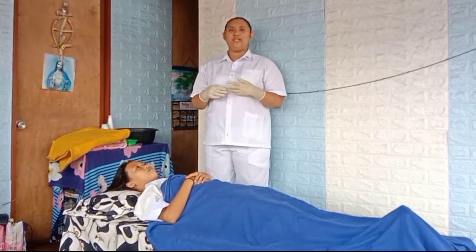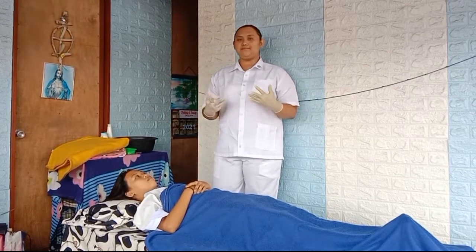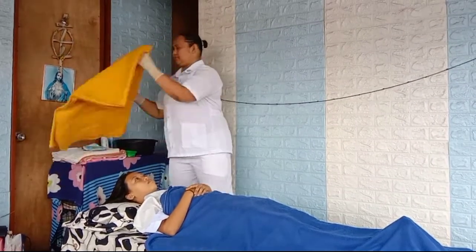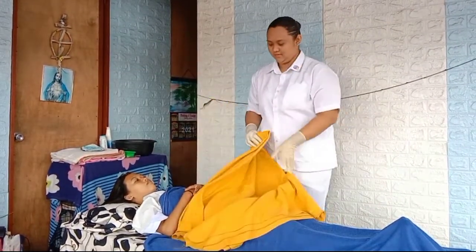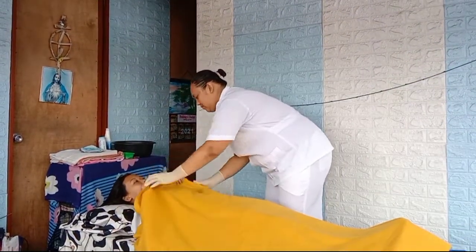Place the bath blanket over the patient and remove the soiled top sheet from beneath, placing it into the hamper, to change the blanket of the patient to a bath blanket for bathing. Can you hold this for me?